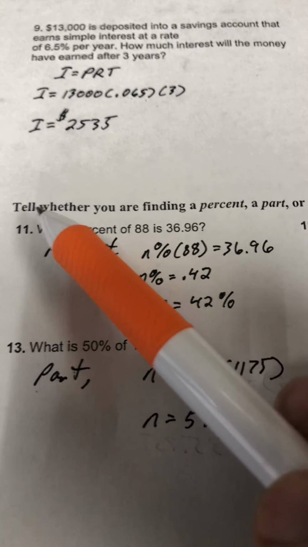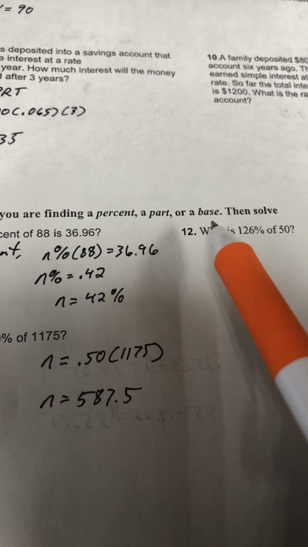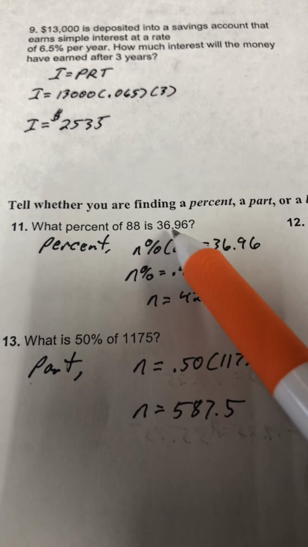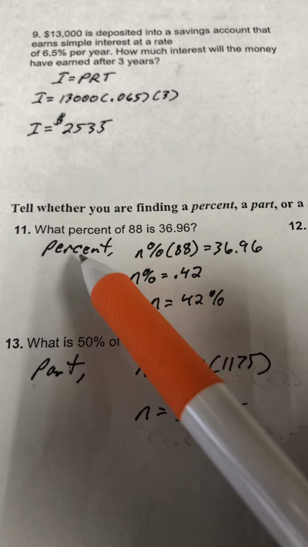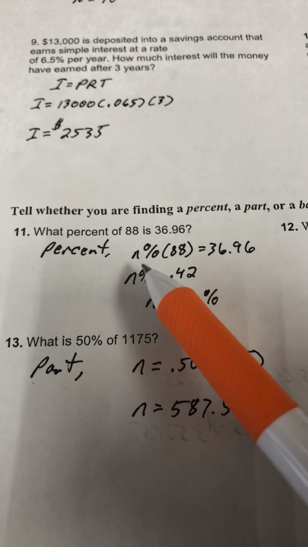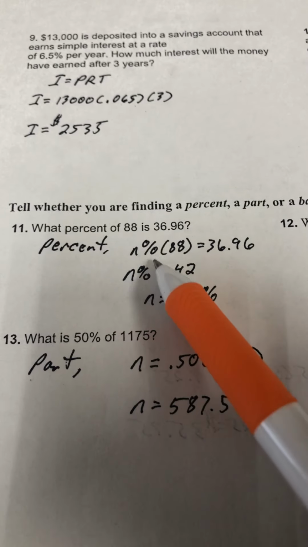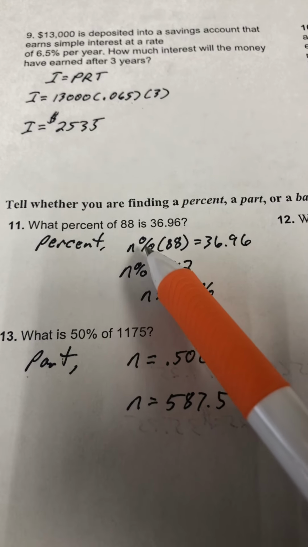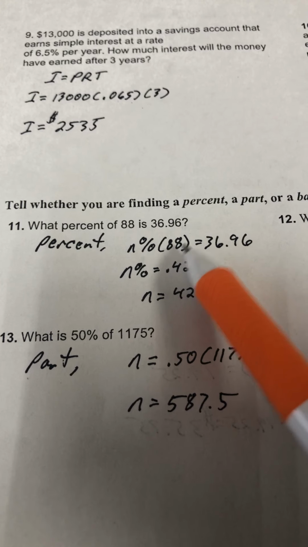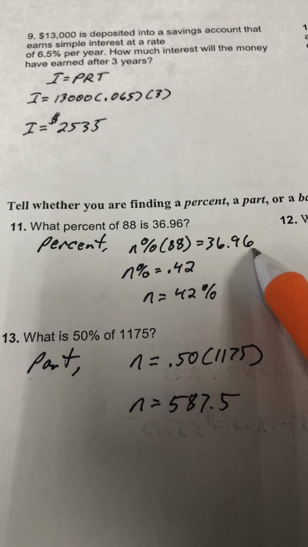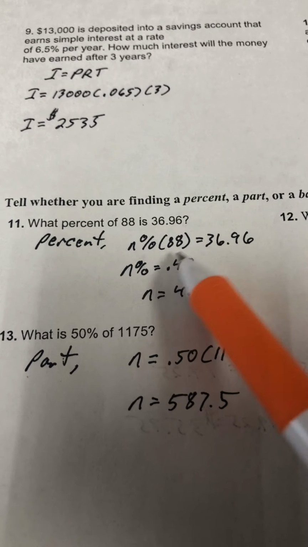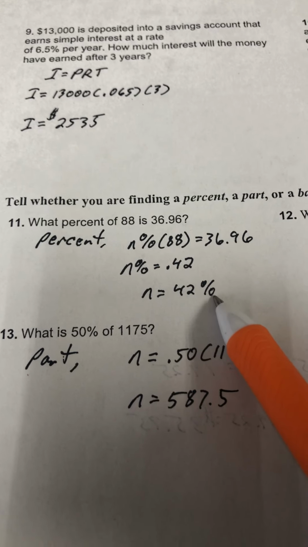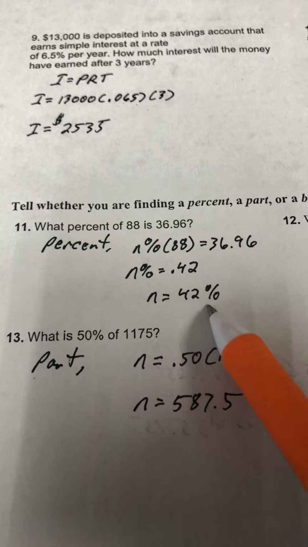Number 11, for these, you tell whether you are finding a percent, a part, or a base, and then solve. So what percent of 88 is 36.96? Well, obviously, we're looking for a percent, because that's what it's asking. And then I just rewrite this into a mathematical equation. So what percent of 88 is 36.96. So I divide both sides by 88. I just didn't show my work here, and I got 0.42. 0.42 becomes a percentage by moving the decimal 2 places to the right, so n equals 42%.